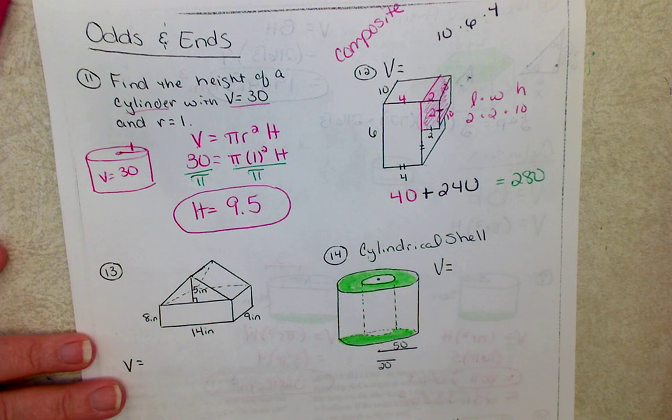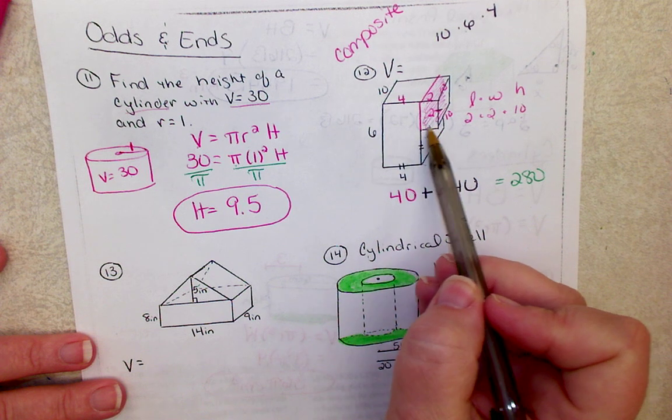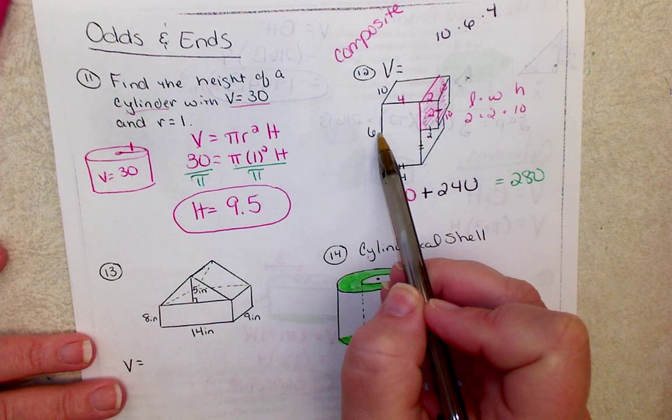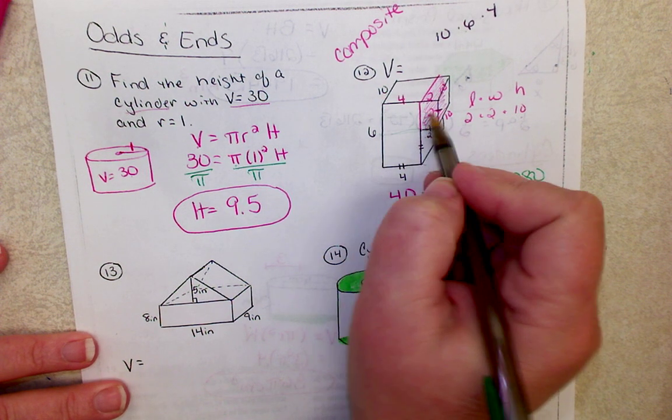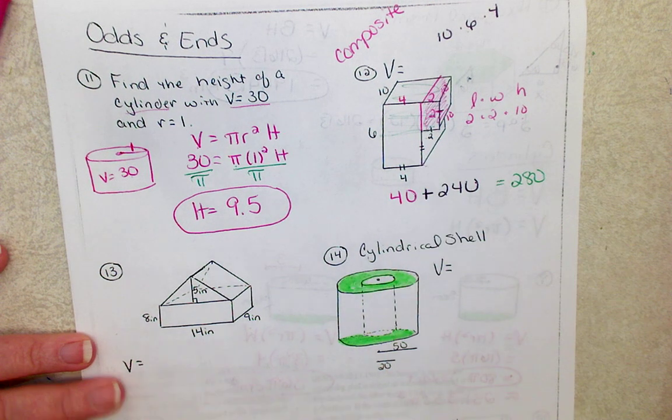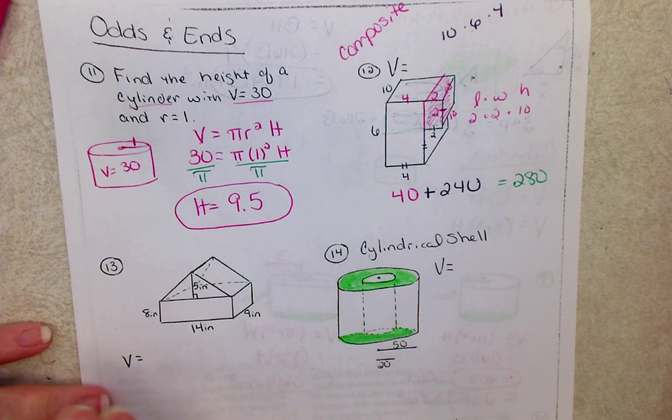Now, you may have done it this way right here. You may have said, well, here I'm going to use this rectangular prism and shade it this way, and then this rectangular prism. You can look at it different ways.